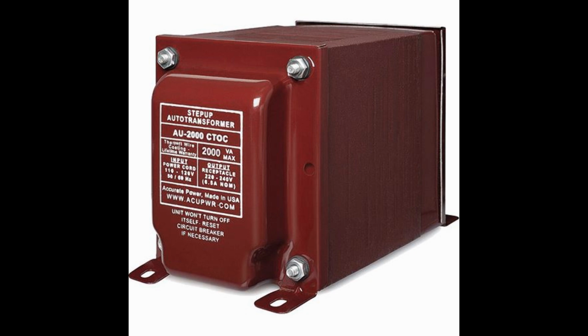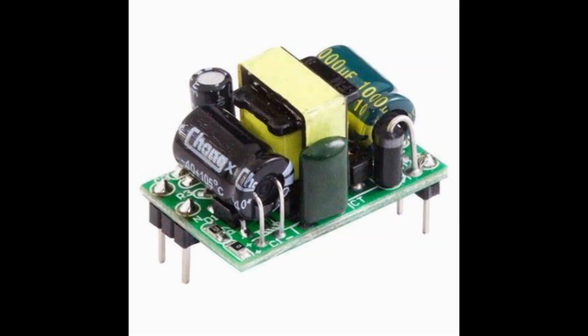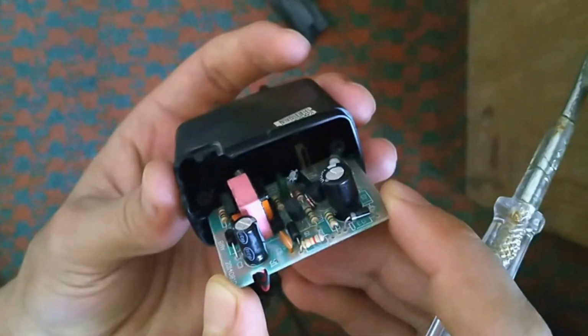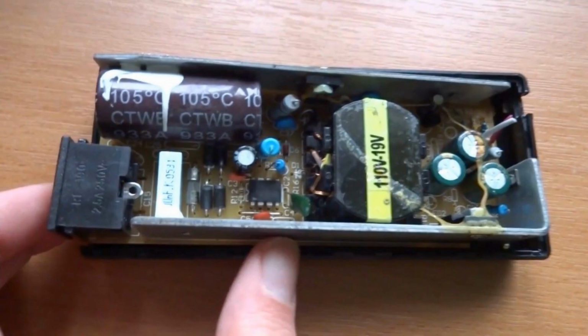Then circuits were bulky and heavy. But now you can use SMPS to produce that high current. SMPS is a lightweight circuit. You will find it in phone chargers, laptops or other modern circuits.